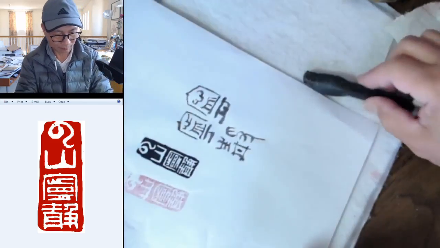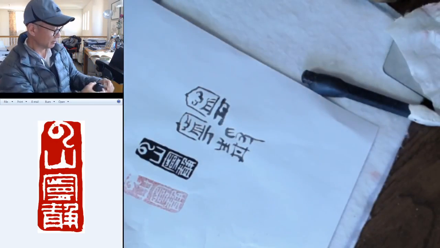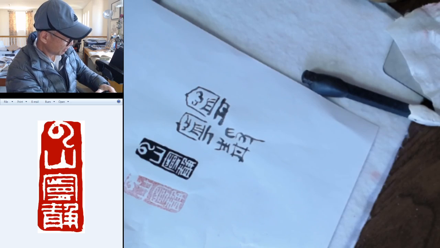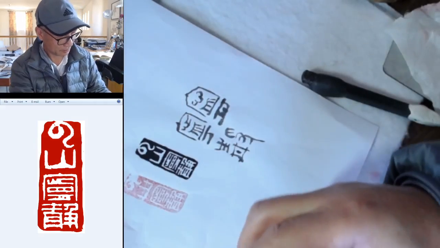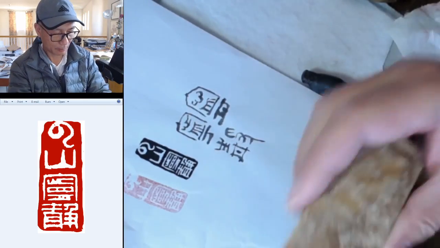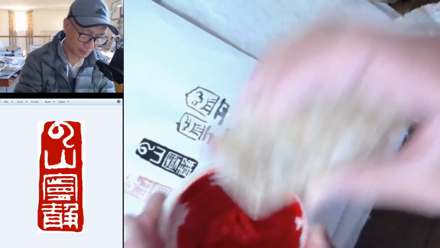Okay, I'm going to make a heavier imprint, cleaner imprint, just to see.